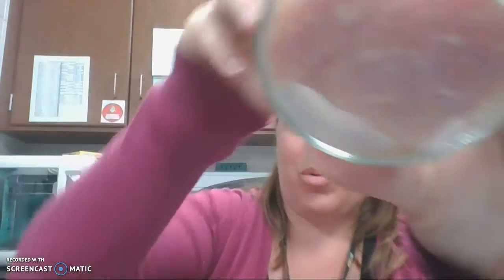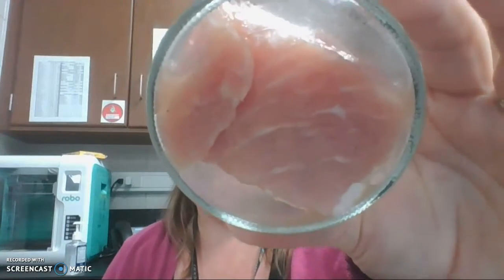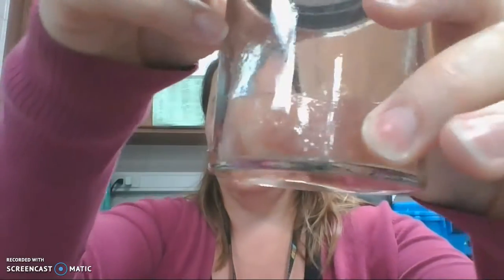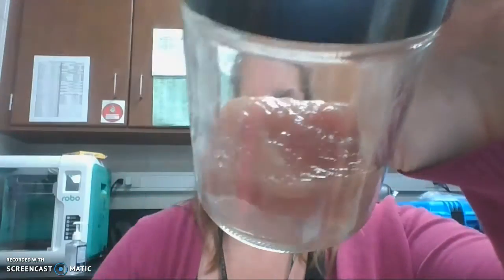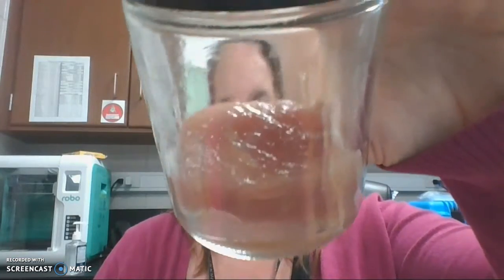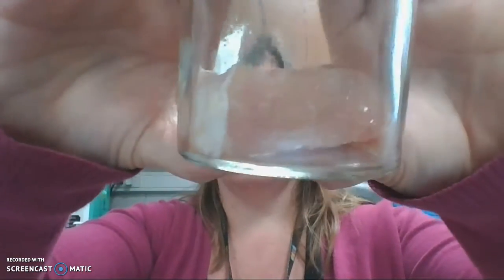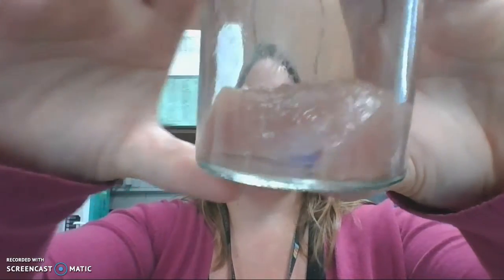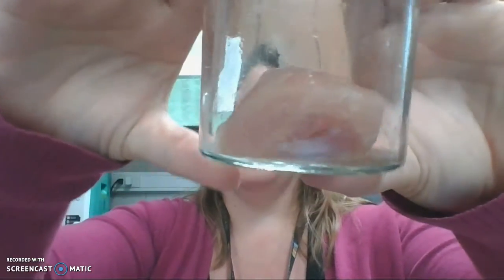There's the bottom for you. I'm having problems orienting to the camera. There you go. A little bit of a top view if you can kind of see that there. Our jar for the closed. Okay, go ahead and make sure you're writing down your observations of those jars.